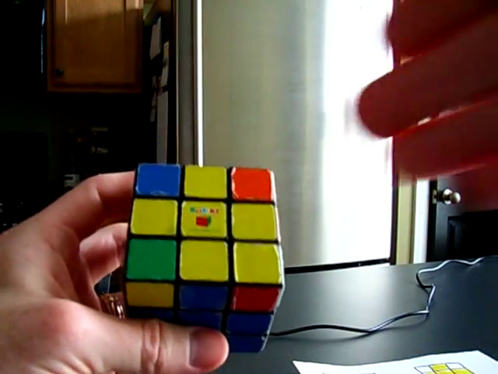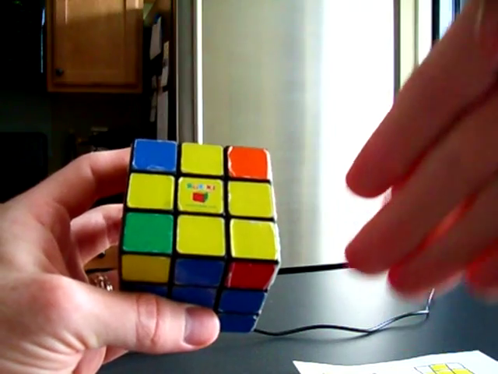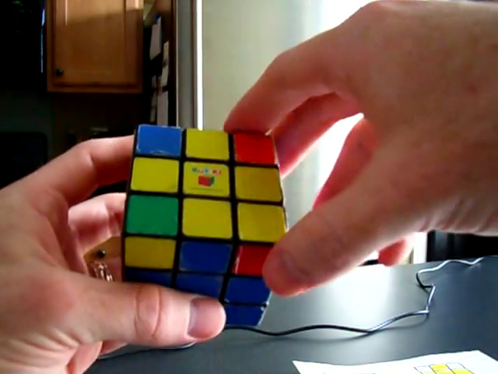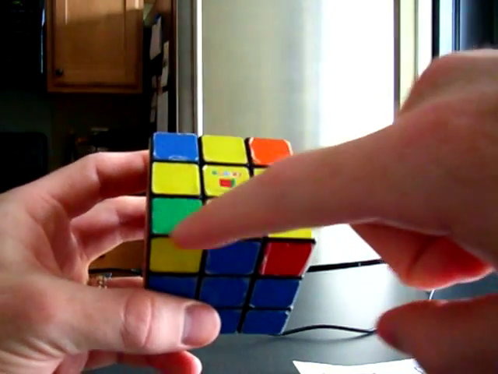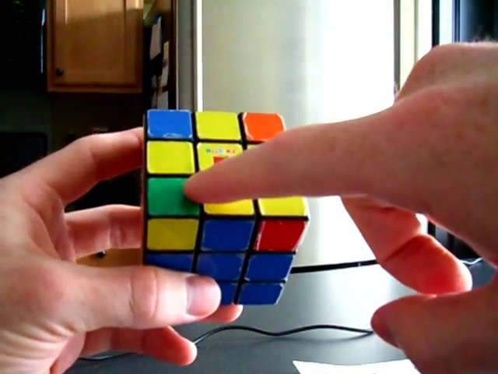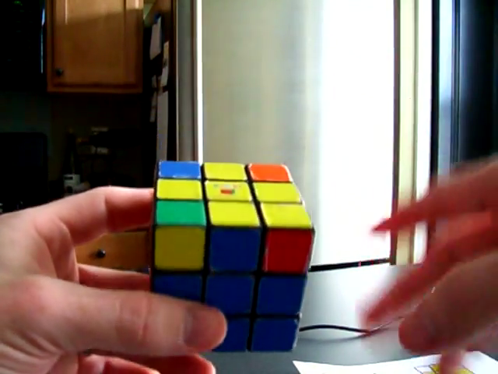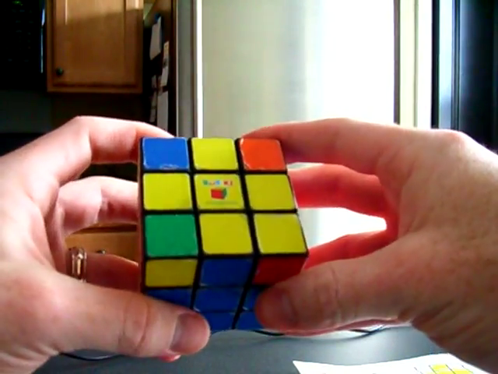or this way. You're going to want the fish pattern pointing down, and you're going to want the empty square to have a yellow underneath it, and that's how you want to hold the cube for your next turn.